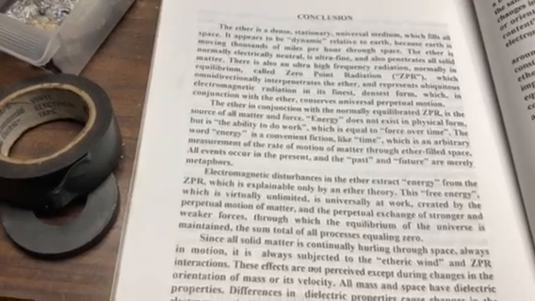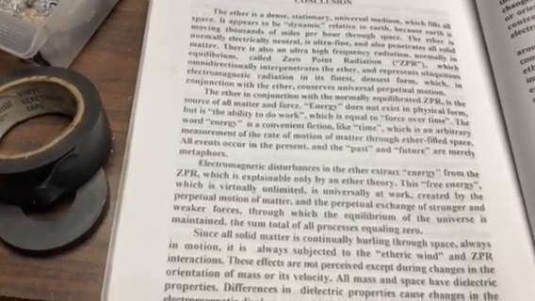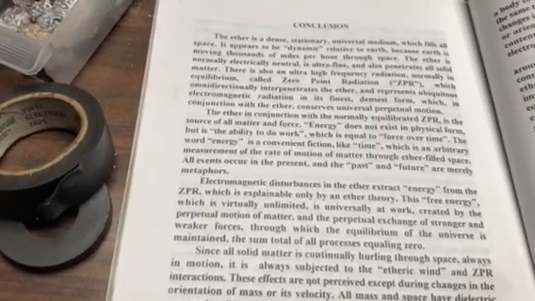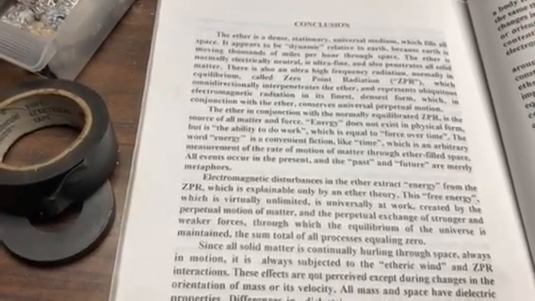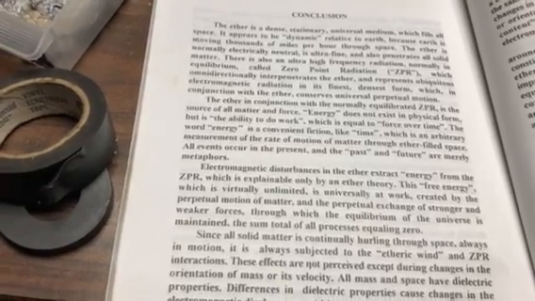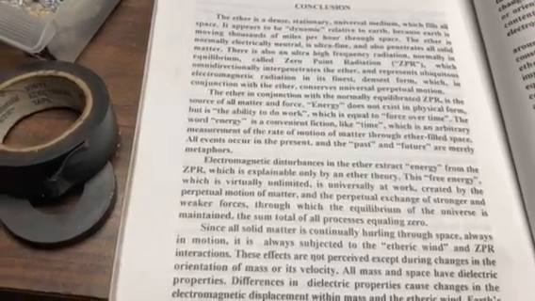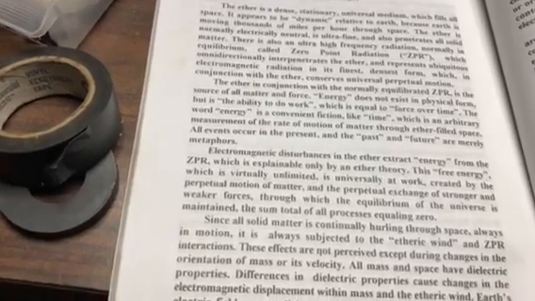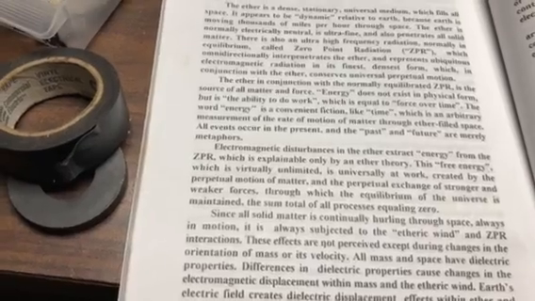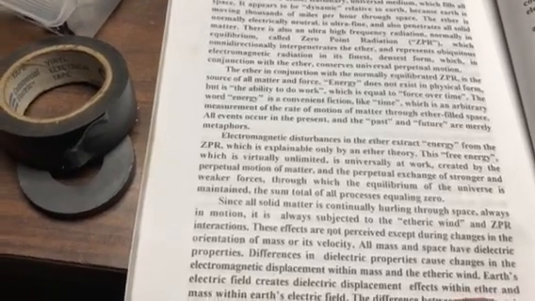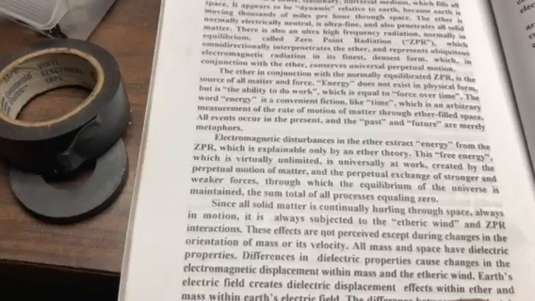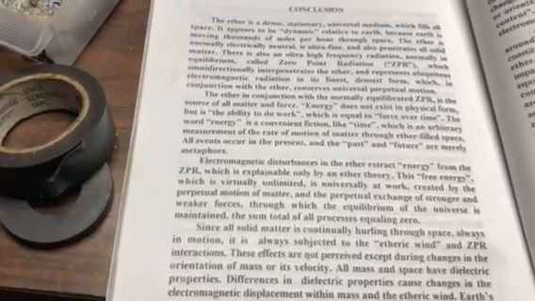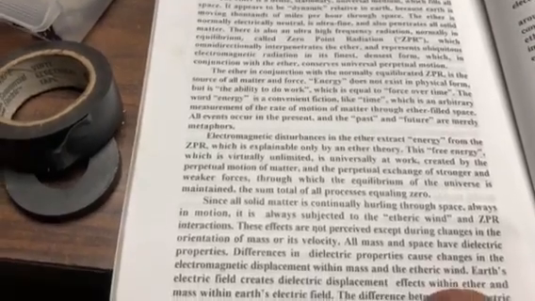Electromagnetic disturbances in the ether extract energy from the ZPR, which is explainable only by the ether theory. This free energy, which is virtually unlimited and universal at work, creates by the perpetual motion of matter the perpetual exchange of stronger and weaker forces through which the equilibrium of the universe is maintained. The sum total of all processes equals zero, just like you get white light, the sum of all colors.